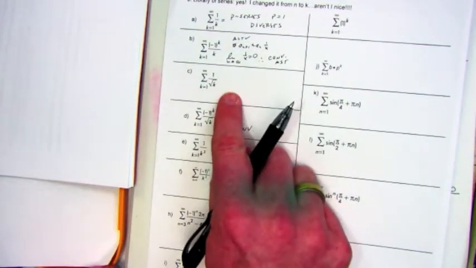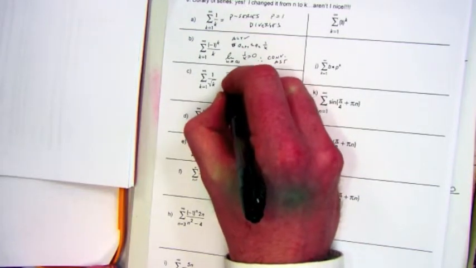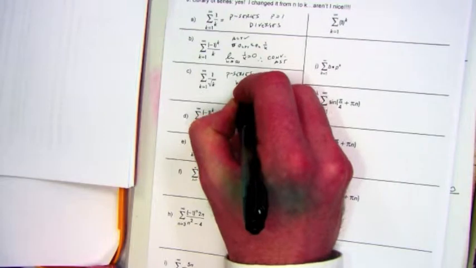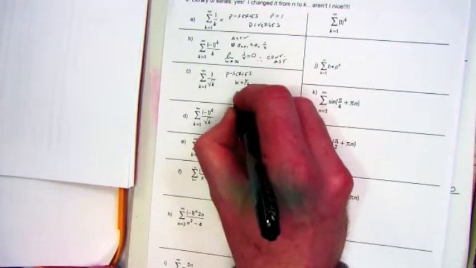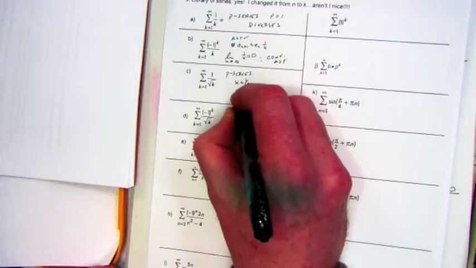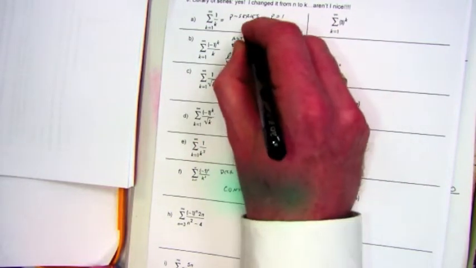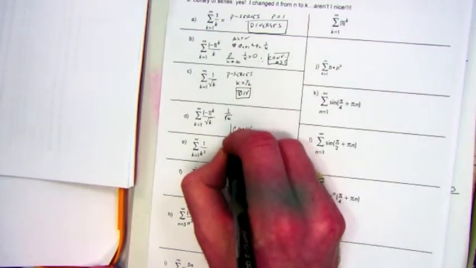All right, so if you go back to C now, C is also a P series, and P is equal to a half, and as long as P is less than or equal to 1, it's going to diverge, so this diverges. This one converges, this one diverges, this one converges, this one converges.